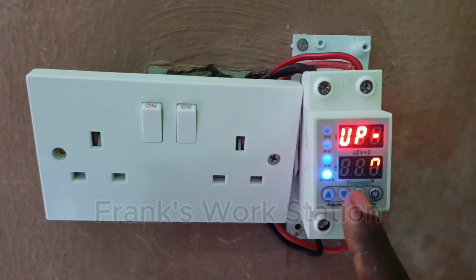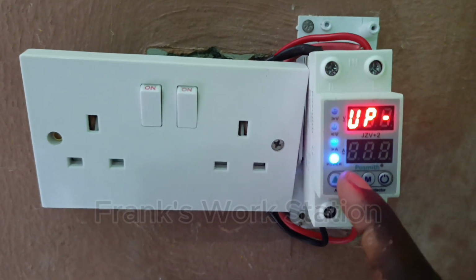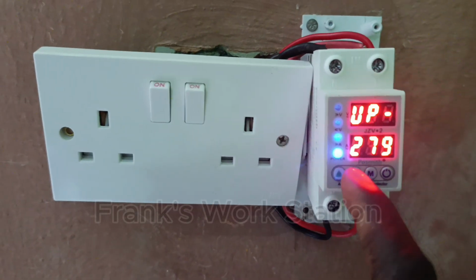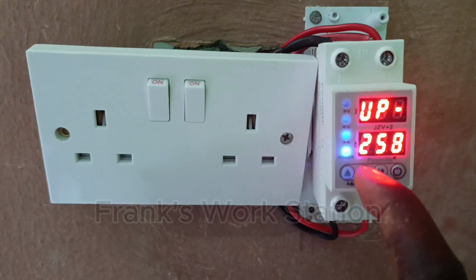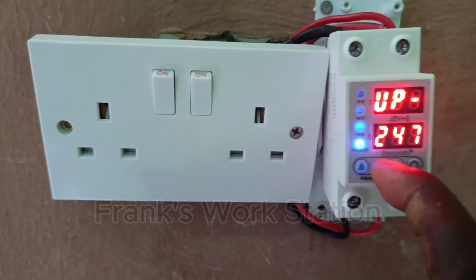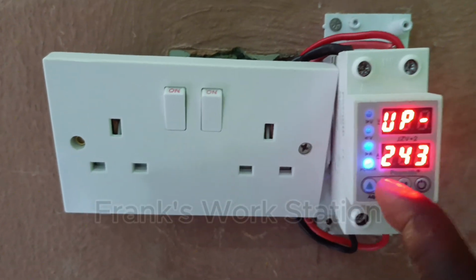Next is UP, which stands for over voltage protection. This setting tells the device the maximum voltage it should allow. If the voltage goes above this value, the protector will automatically cut off power to keep your appliances safe.